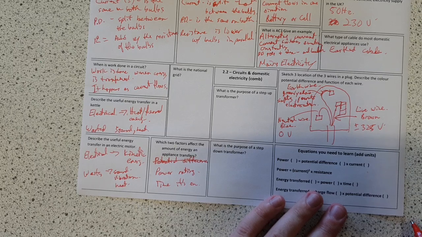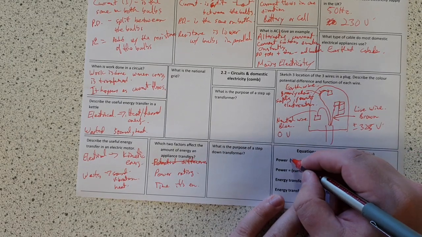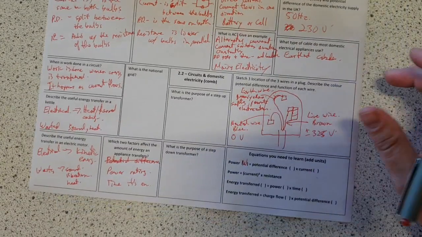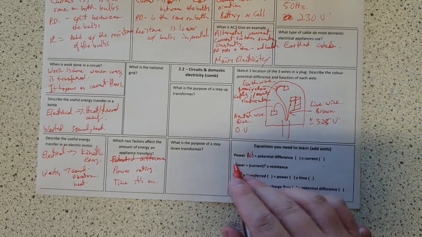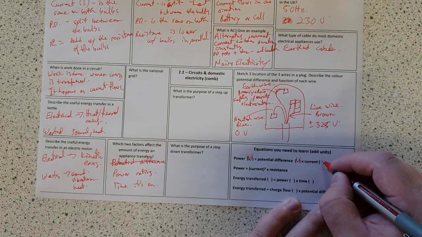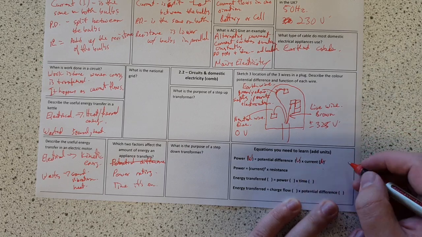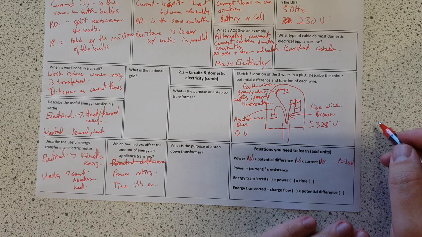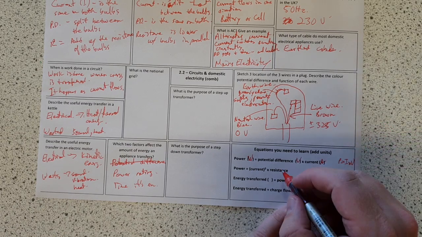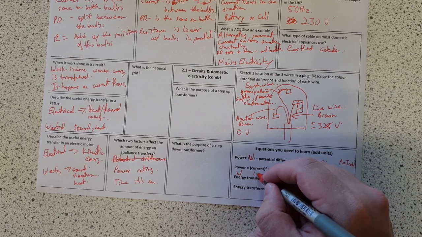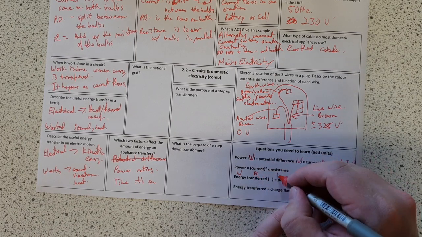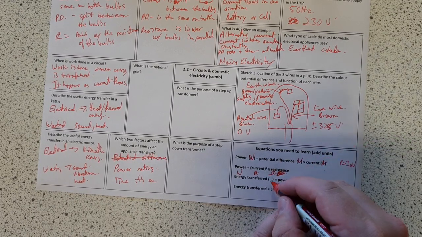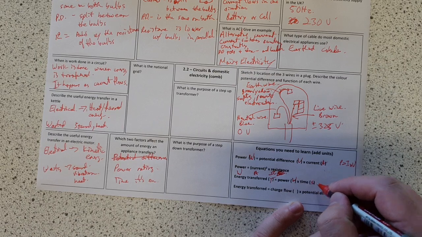So power, so I need to add units. So we know that power in watts is equal to, sorry about the lighting, it's just the way that it's falling here. Potential difference in volts, current in amps. The formula is P equals I times V. Here we've got watts again, you'd have amps, and you've got ohms for the resistance, that's an omega sign. Energy transferred in joules is power in watts times time in seconds.